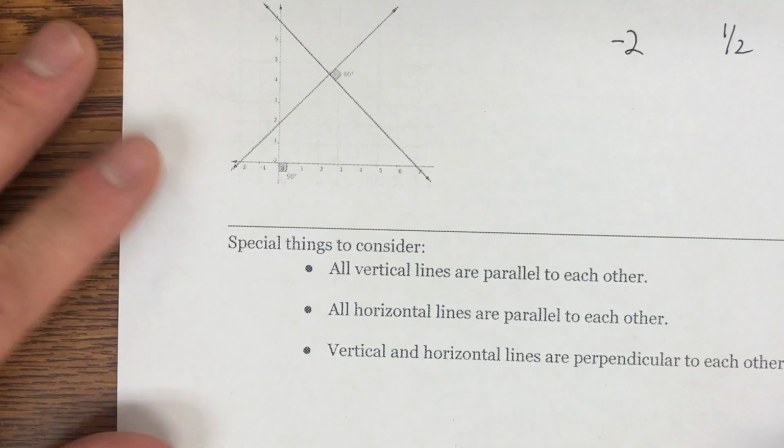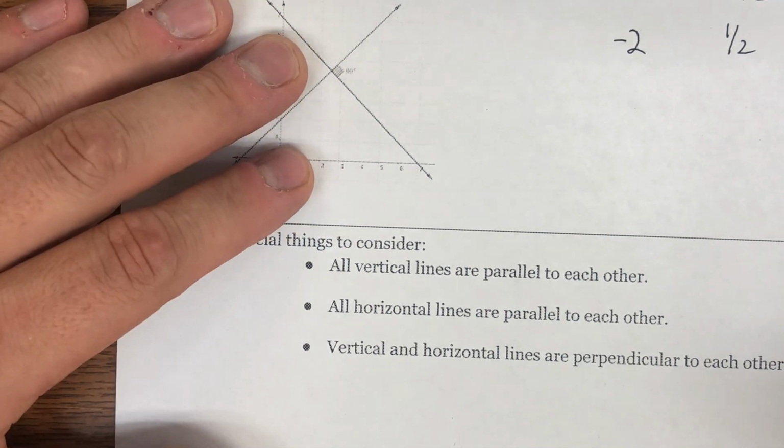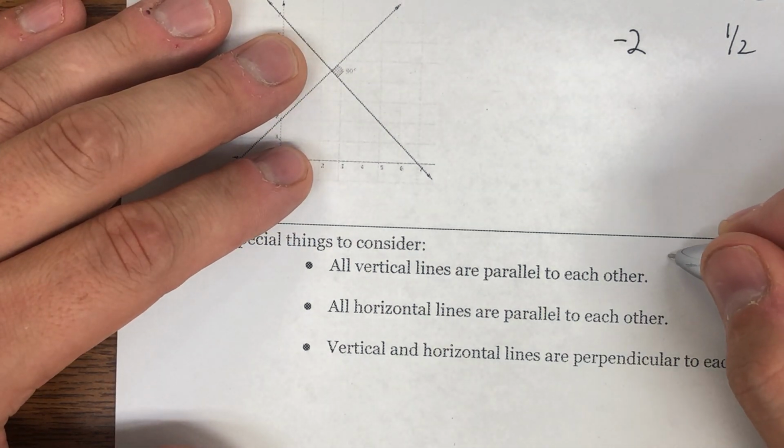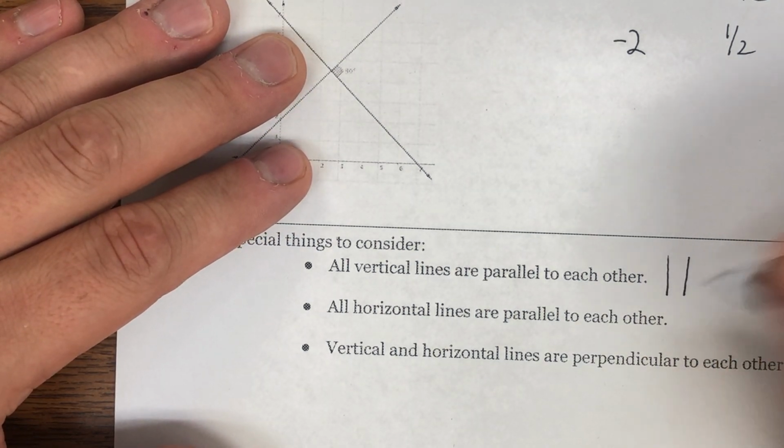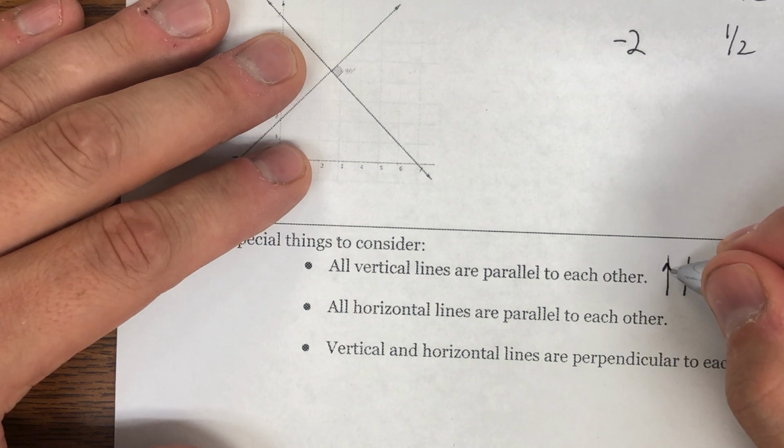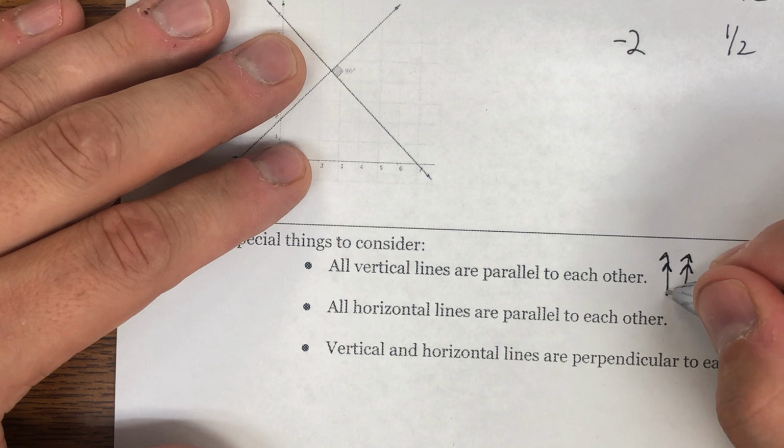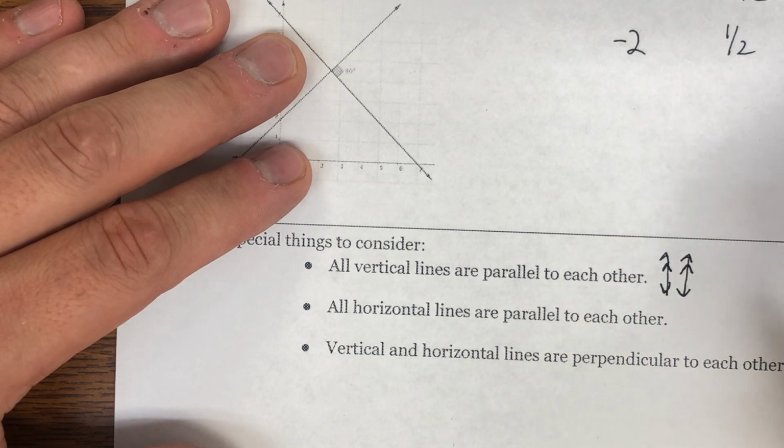Special things to consider. All vertical lines are parallel to each other. That makes sense. They both have undefined slope. They just keep going. They'll never touch. Parallel is also indicated with 2 little arrows on the lines. So that is how we indicate parallel.